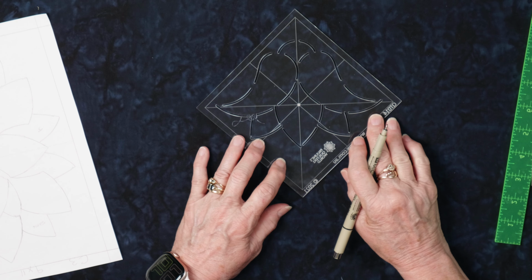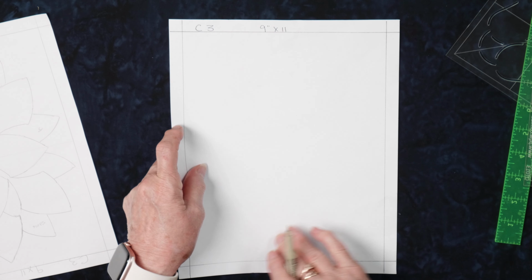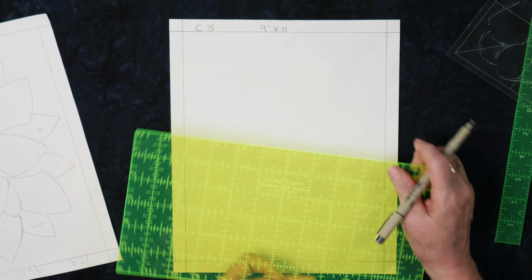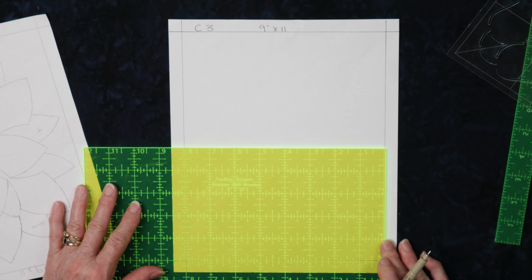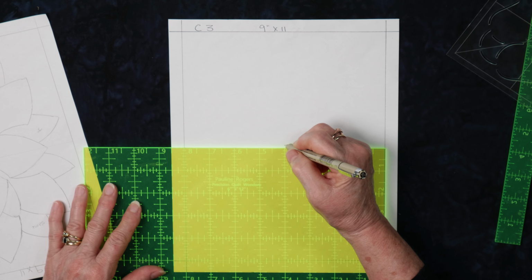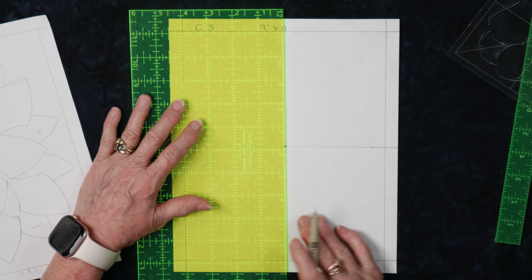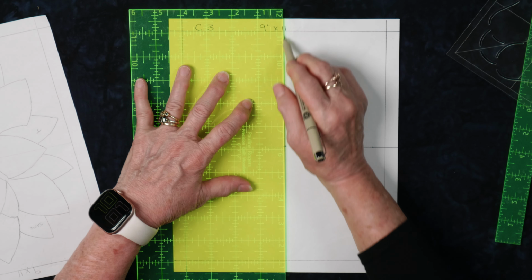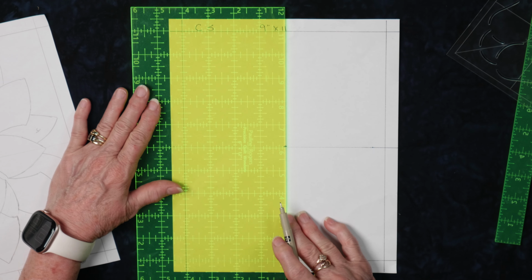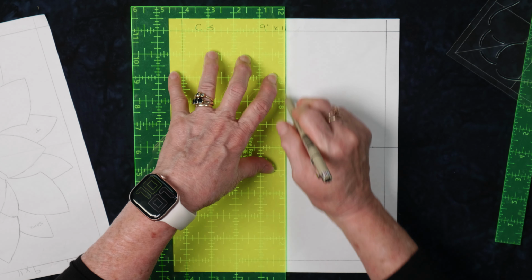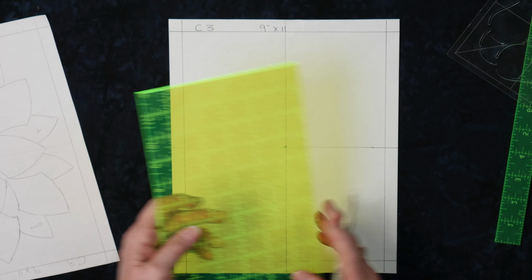So what I've done is I come and I find the centre again, which is going to be your 5 by 8. So find the centre and draw your lines. So you can get it all proportioned beautifully.